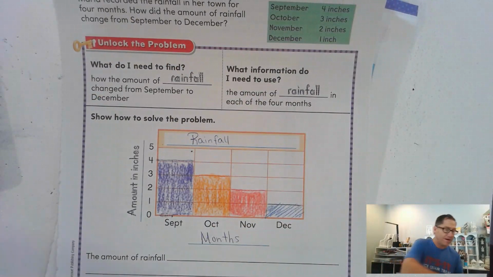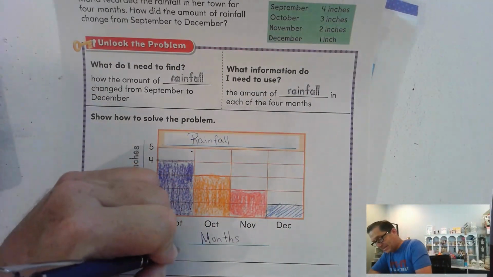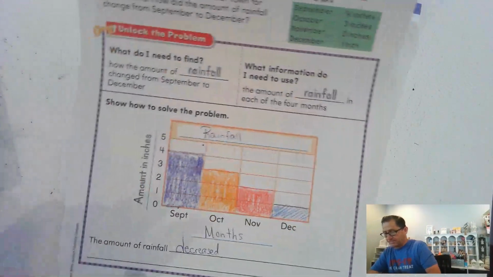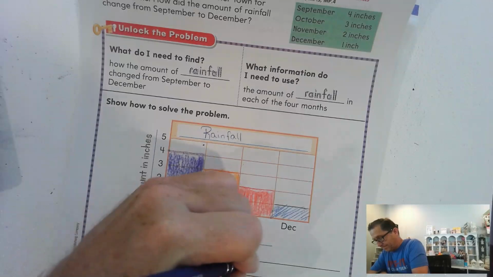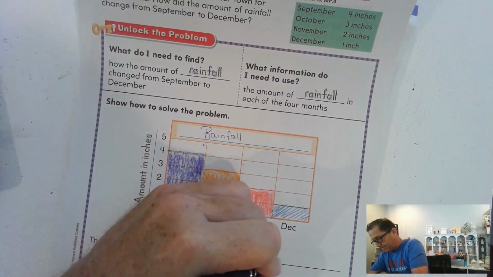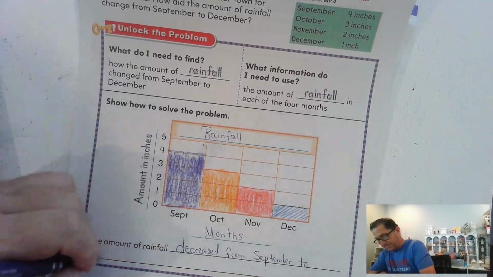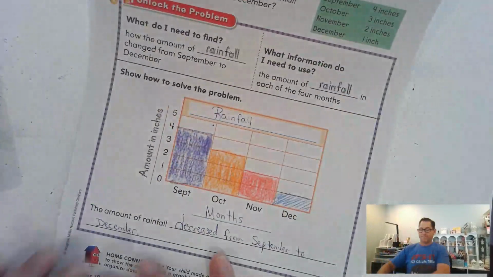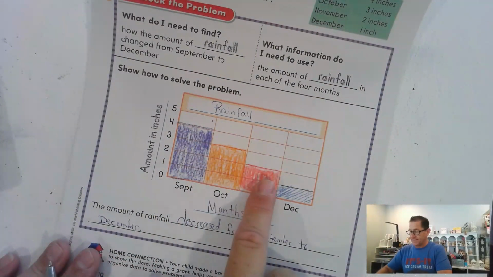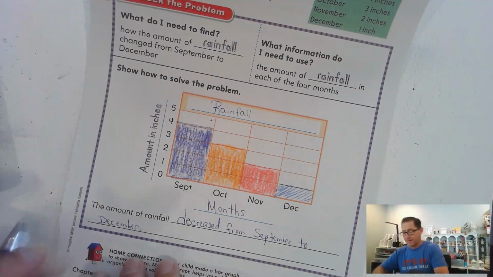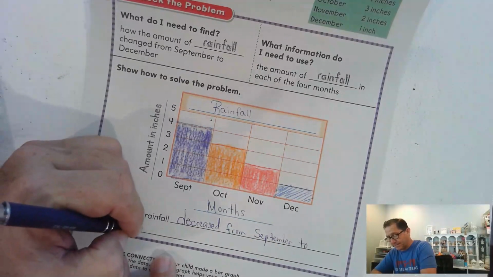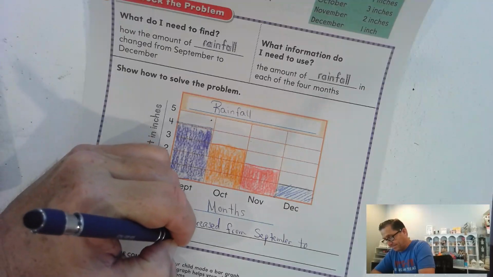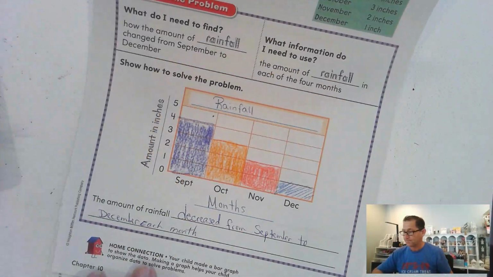All right, so the amount of rainfall decreased from September to December, right? Every month it went from 4 to 3 to 2 to 1. Okay. So the decrease from September to December, each month.